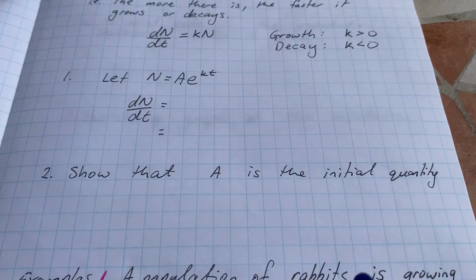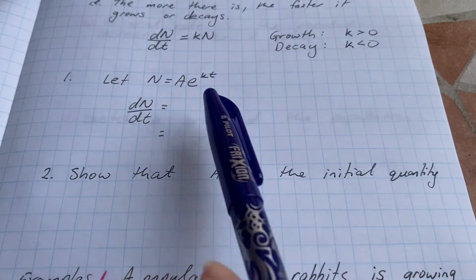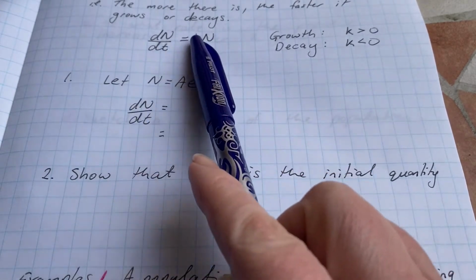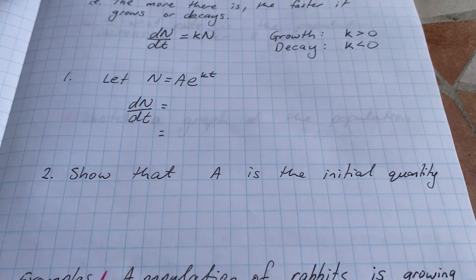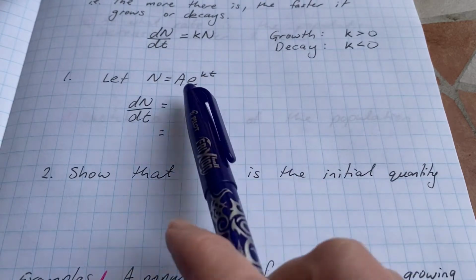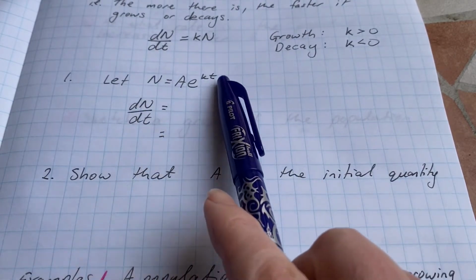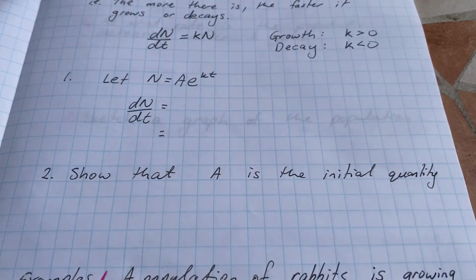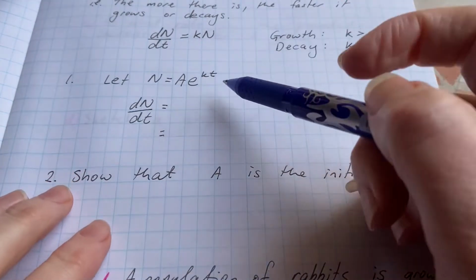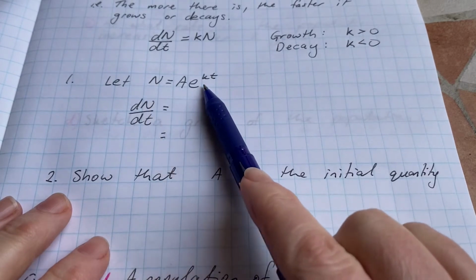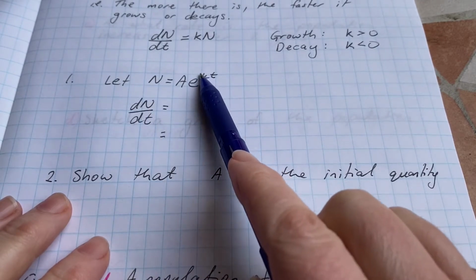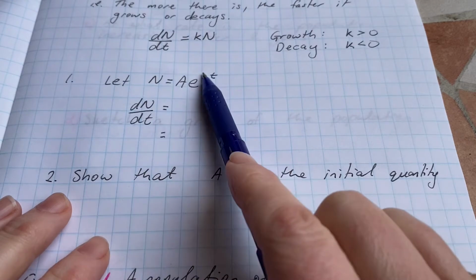Now, in year 12, we will learn how to integrate this formula. But for now, we're just going to show basically that this does work in that formula because we haven't learned how to actually solve it in reverse yet. So what I'm going to do is differentiate this. Remember, we need to multiply it by the derivative of the inside, which is the k.